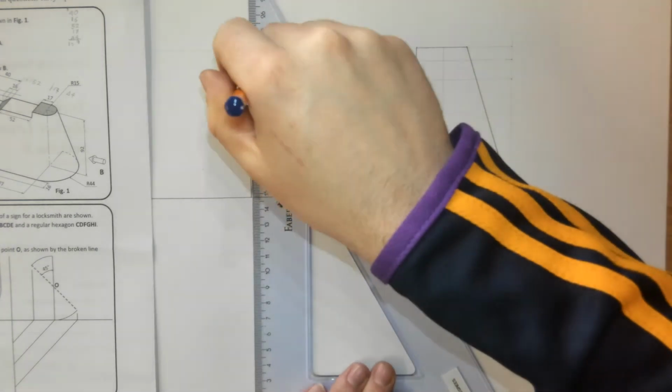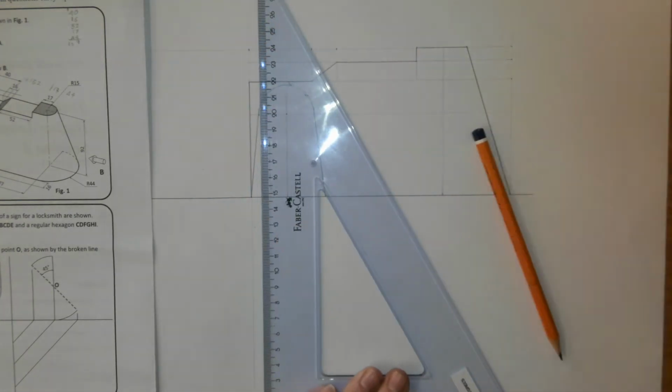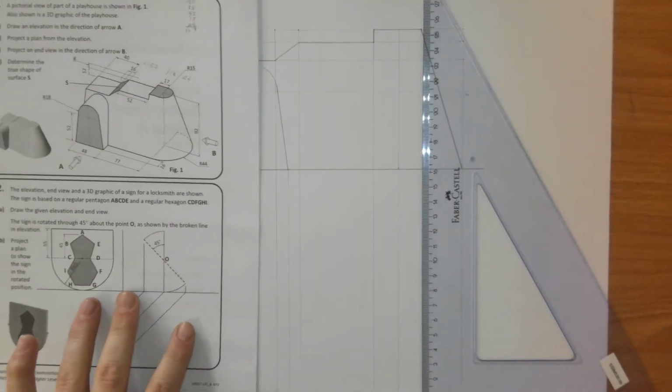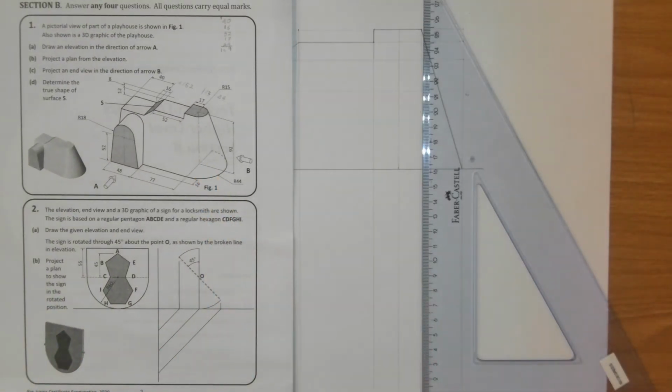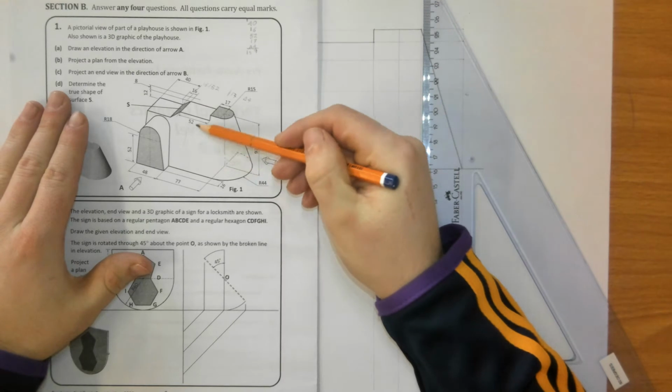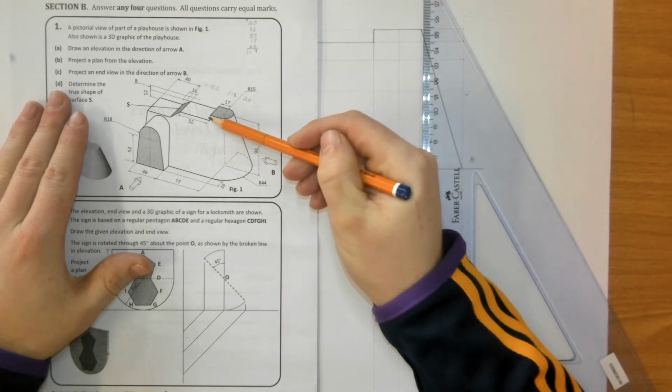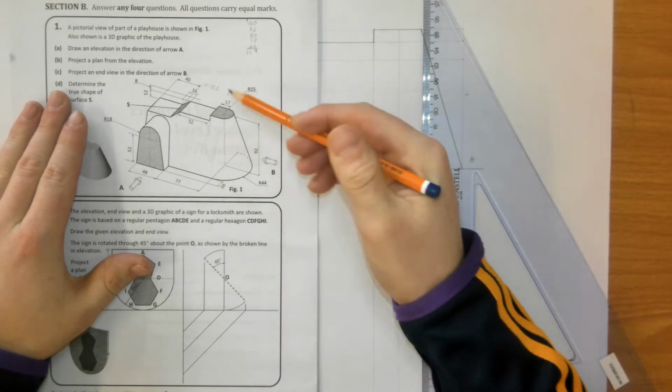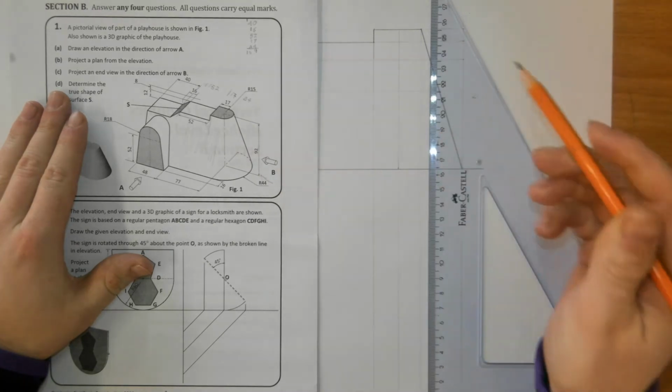Now, the plan view, I can just project straight downwards. So I'm going to just project all these points from elevation down. I've projected the lines down from elevation. Now there's very little of the plan I can do here without the end view, because this face is sloping here. So the further you go down, the wider these get. So you really need an end elevation to do this.